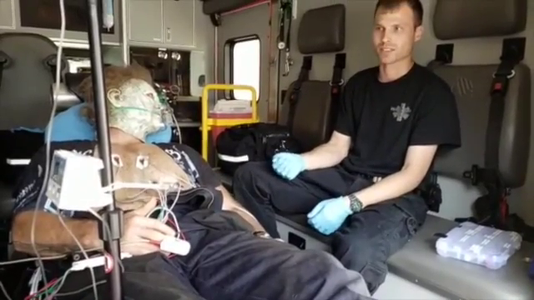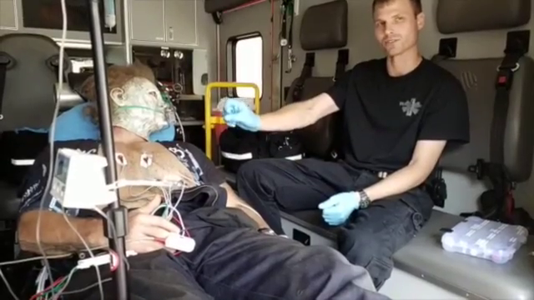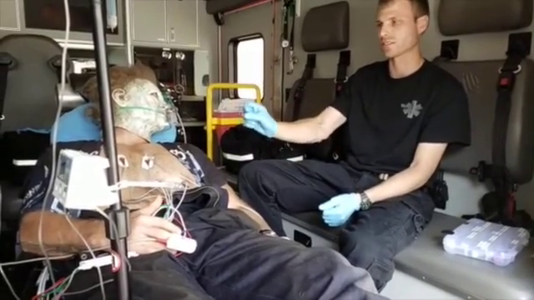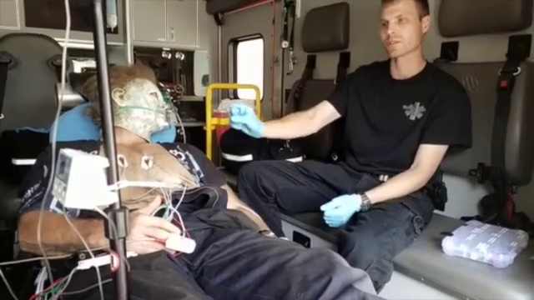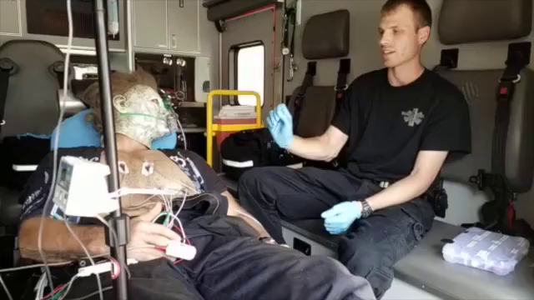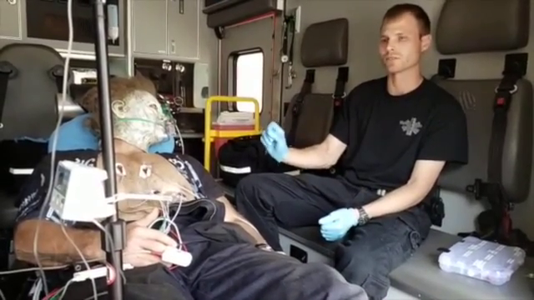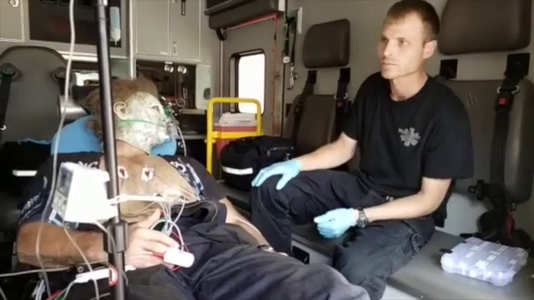The other effect that nitroglycerin can have is actually opening up that artery on the heart that's clogged. And if that can open up just a little bit, maybe a little bit of blood can get by it and start to reperfuse that heart tissue and maybe give us a little bit more time.